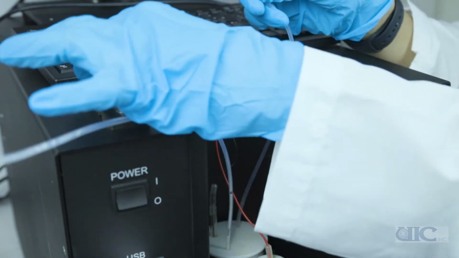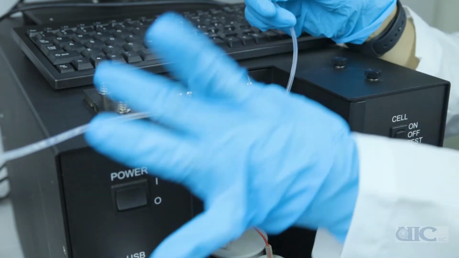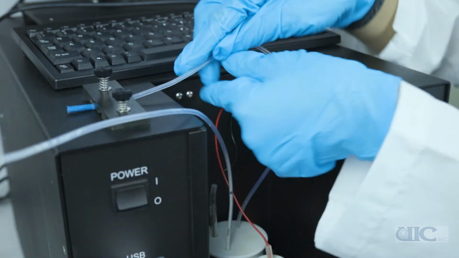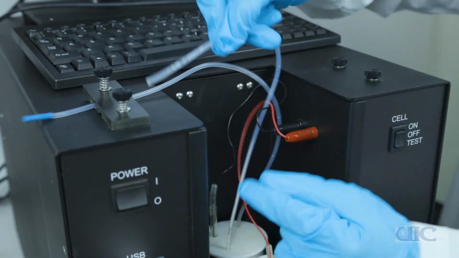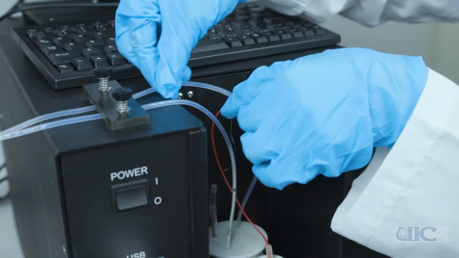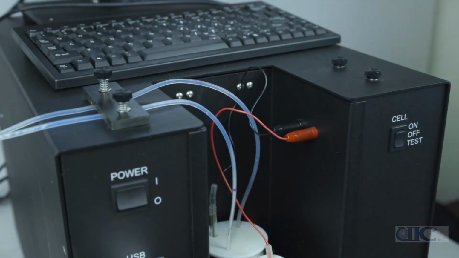Then place the inlet tube through the holder on the right side in this case. Note that holders can be moved to the left if the acidification unit is placed on that side. And place the outlet tube through the holder as well. Now the cell is ready to be titrated.